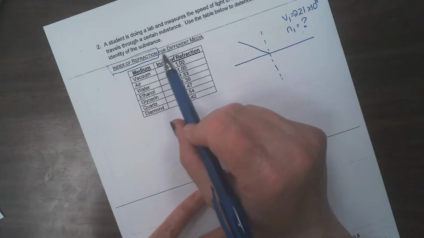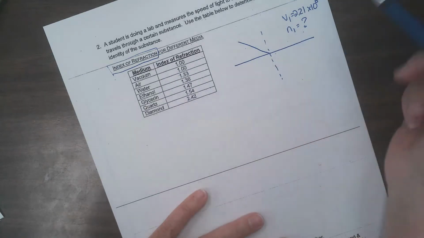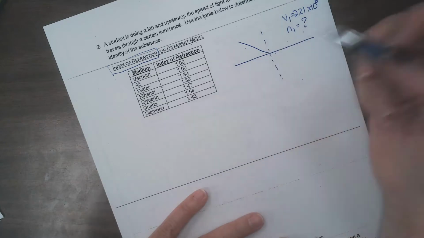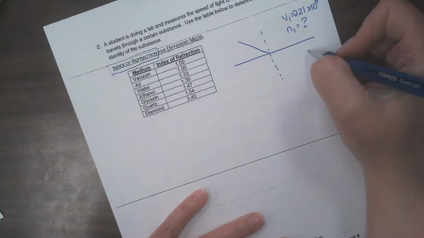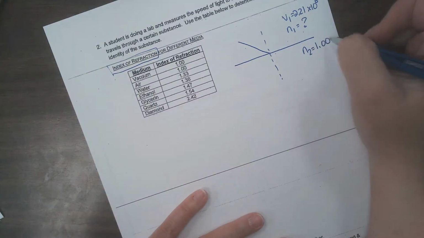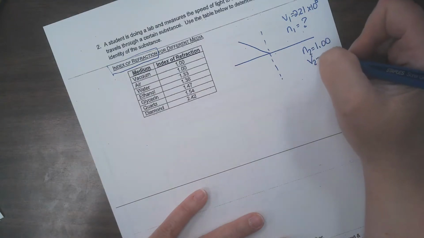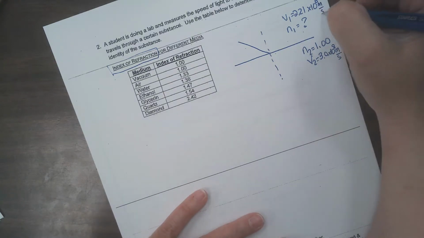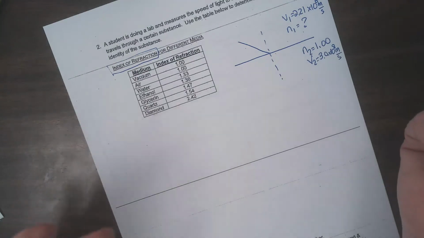Now, it's traveling through a certain substance. Well, it doesn't tell us what it is, so let's pick air. Because air we know is 1.0 and 3.0 times 10 to the 8 meters per second. Those are givens. We know those pieces.